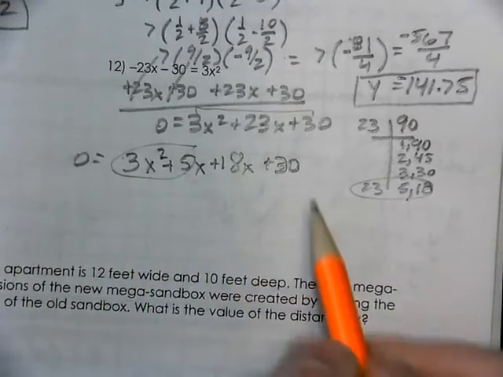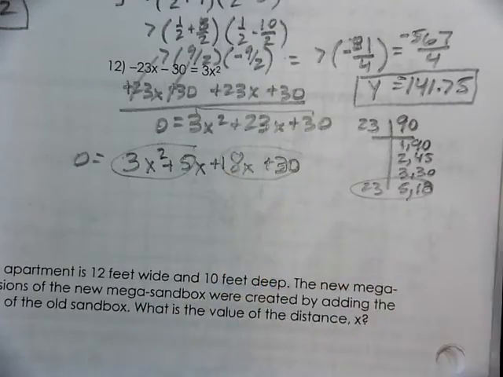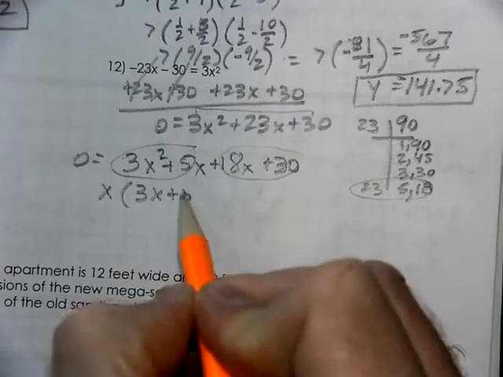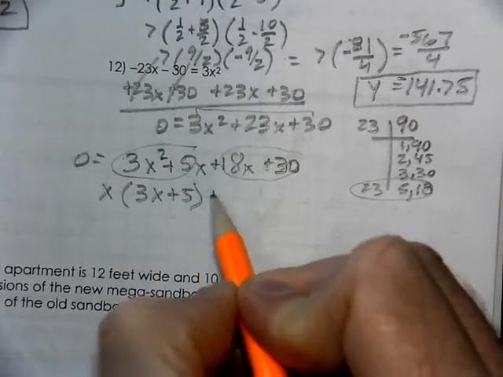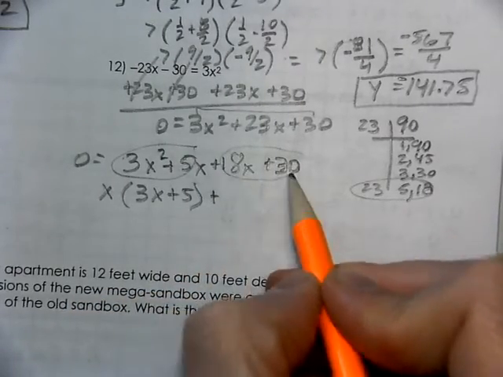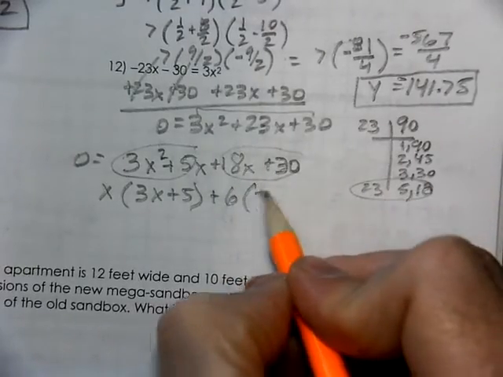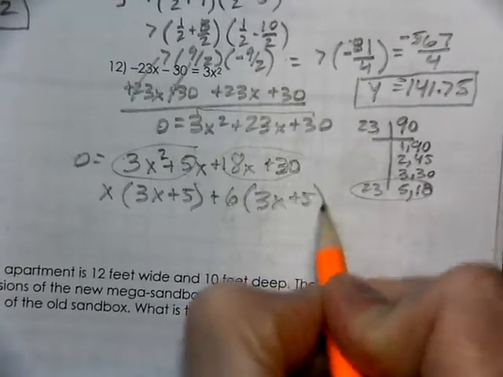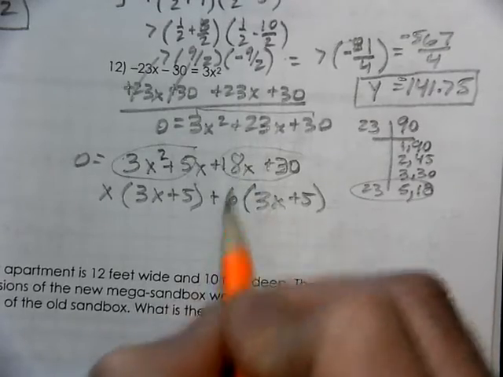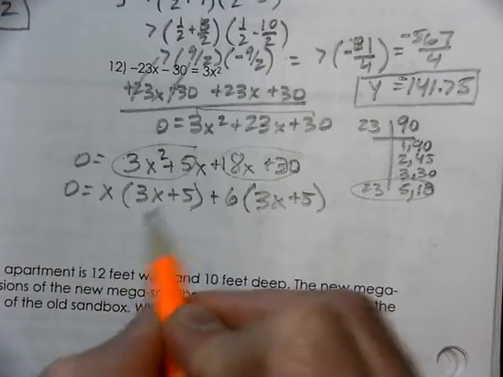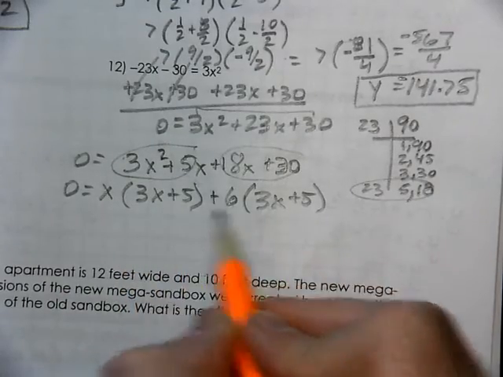That should equal 0. Circle your two groups. Factor out your x. Bring down your sign. What can go into 18 and into 30? It's 6. Notice what's left inside the parentheses: 6 times 3 is 18, 6 times 5 is 30. So what's inside the parentheses are exactly the same.